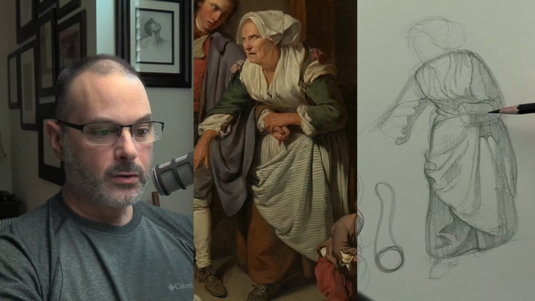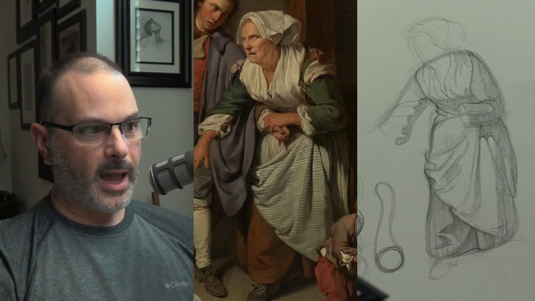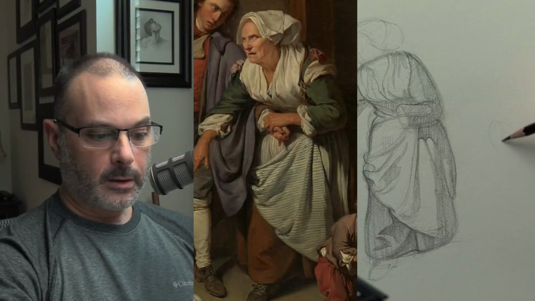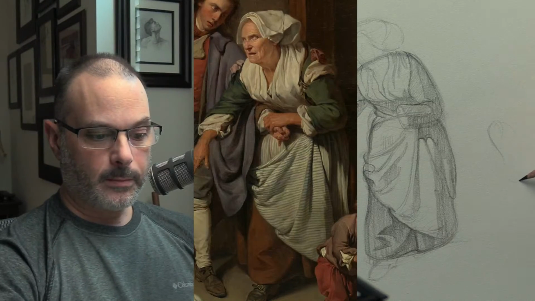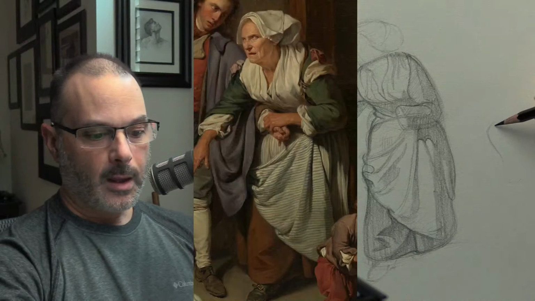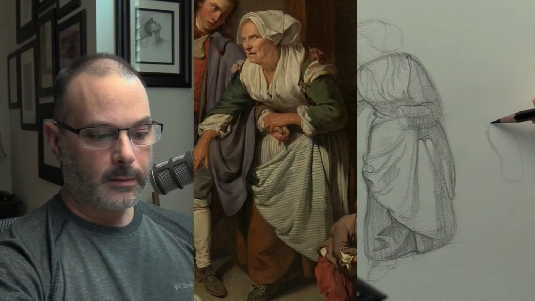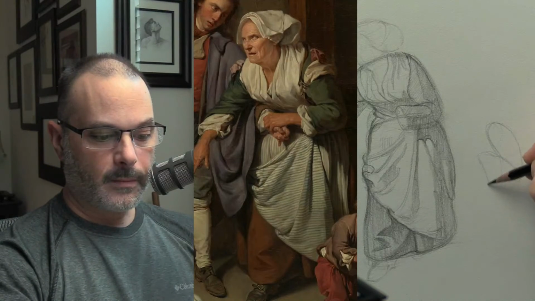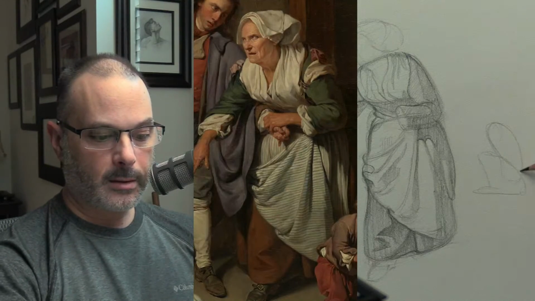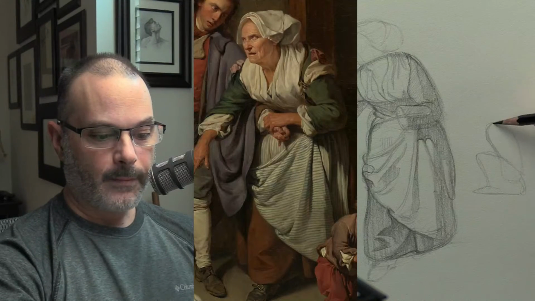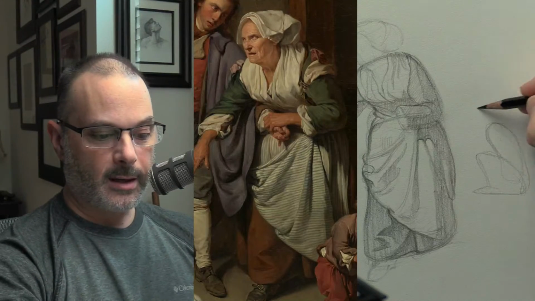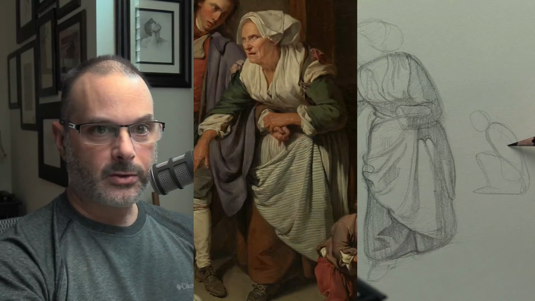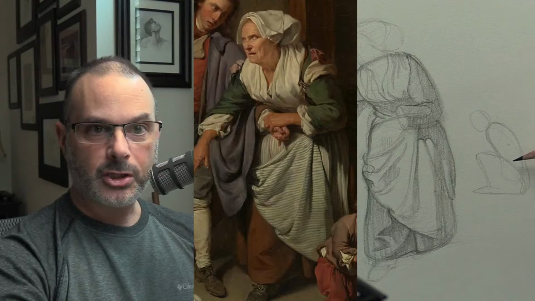Okay, how do I explain this? When you're drawing the figure, is this on the monitor? Yeah. The figure could be drawn with shapes. So maybe the person is kneeling, and their foot and their butt would make a shape like that, and their torso would make a shape like that. Their head would make a shape like that. So this is how I like to draw first. I like to draw things in shapes.